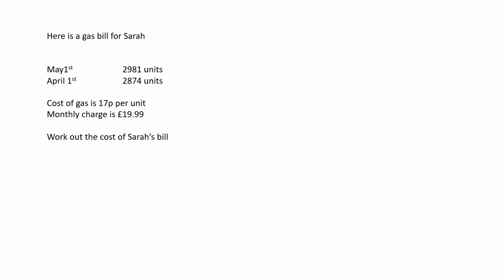So let's have a look through this next question. We've got a gas bill for Sarah, and we have the number of units on May the 1st and the number of units on April the 1st. We know that the cost of gas is 17p per unit, and that the monthly charge is £19.99, and it wants us to work out the cost of Sarah's gas bill. When doing questions like this, one thing to think about is how many units have been used and how we'd work it out.